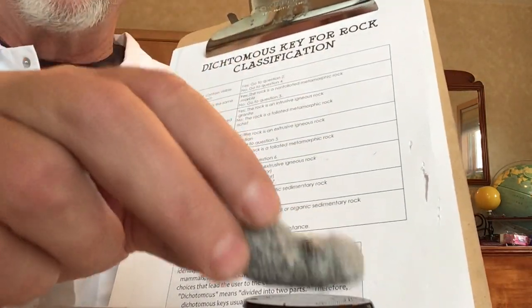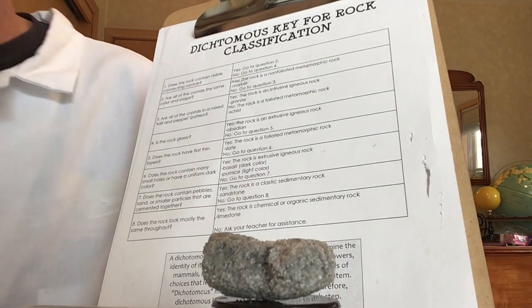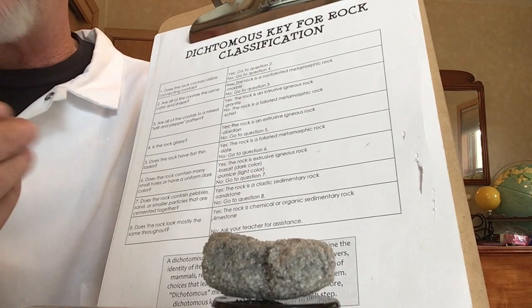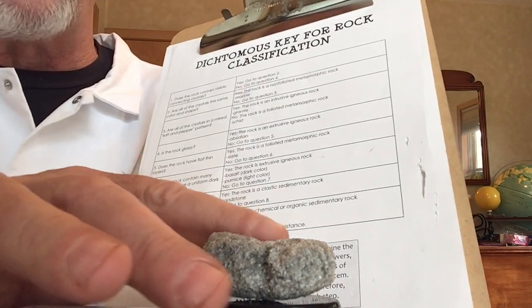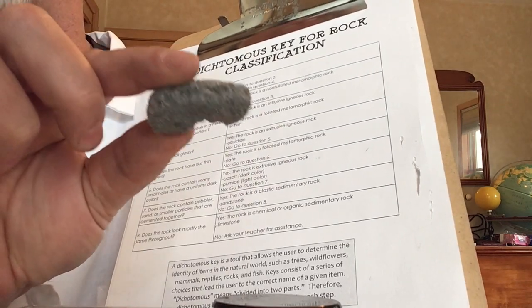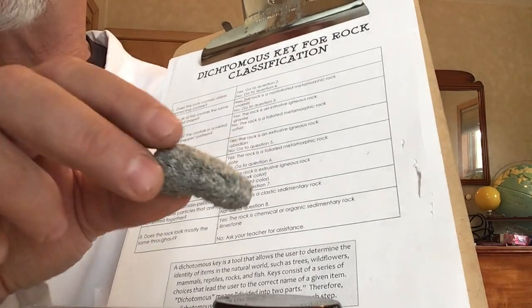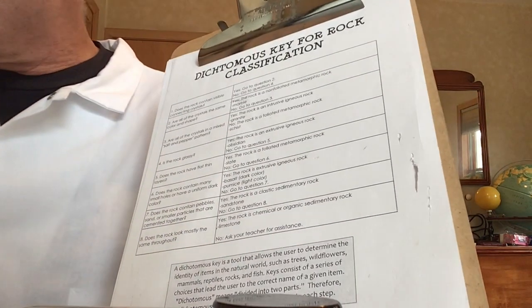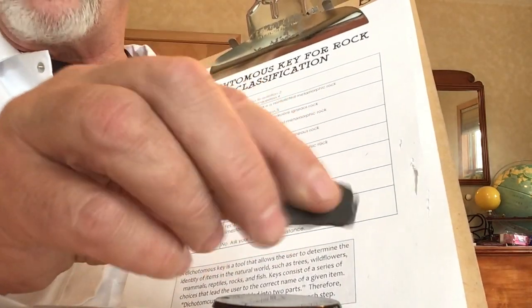This is pumice. This is the extrusive igneous rock. It was made from lava. Lava often has a lot of trapped gas in it, so that's where you get a lot of holes that end up developing. That gas develops into holes and makes this. This is one of the only rocks that will float because there's so much trapped air in it. Pumice.